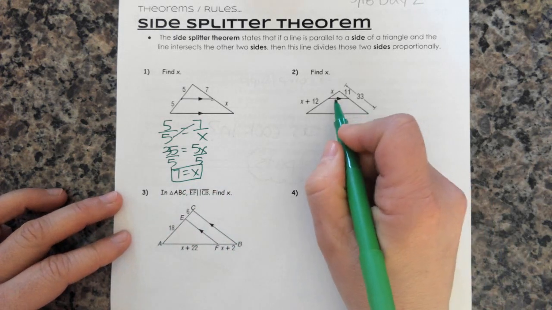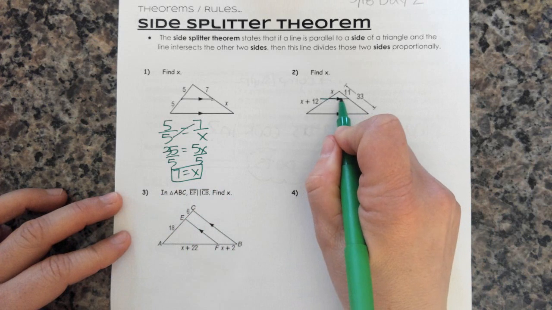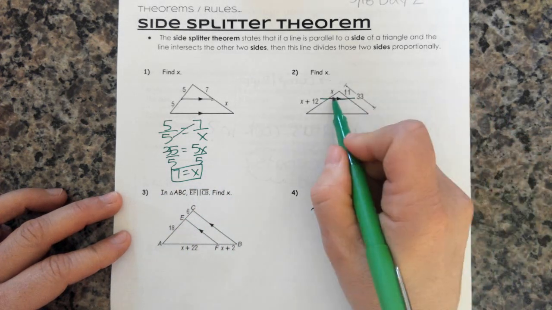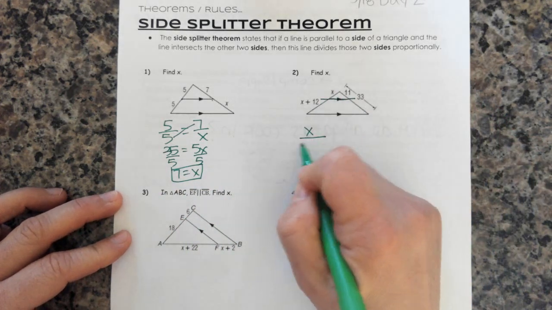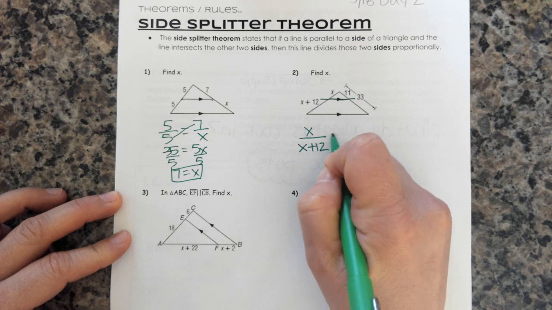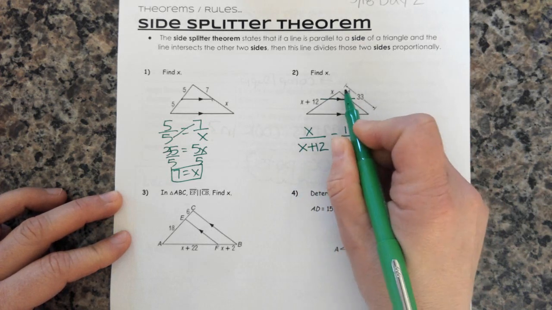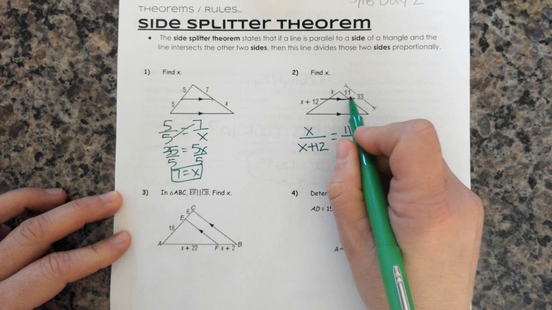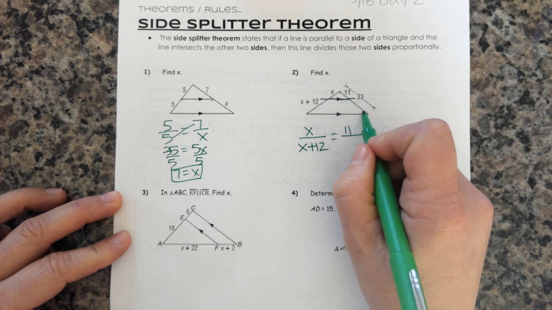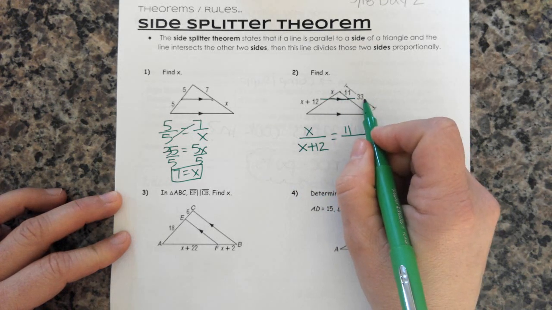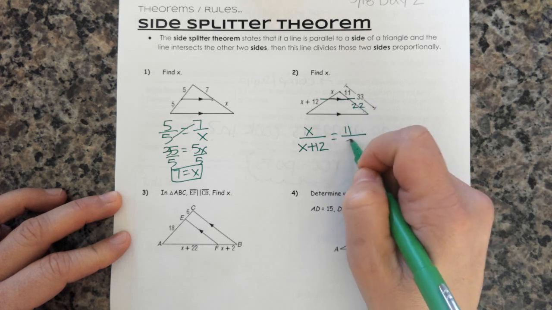Okay, the next one, we're going to set up a proportion. So think of, I could think of this as my fraction line, x over x plus 12, and that equals 11 over. Now, if the whole piece is 33, this is 11, you've got to figure out how much this would equal. So if I would take 33 minus 11, I get 22.